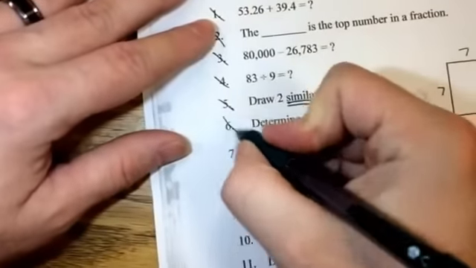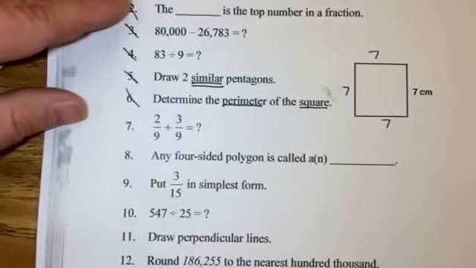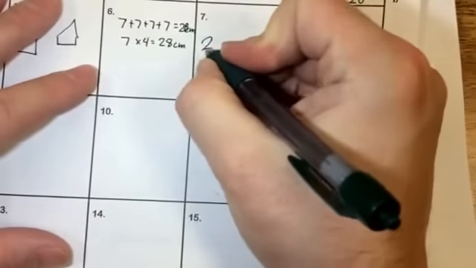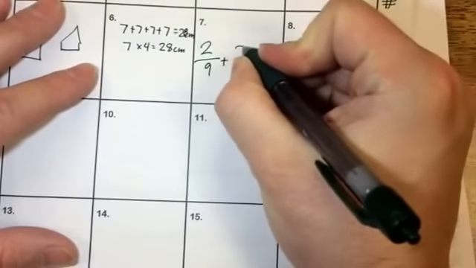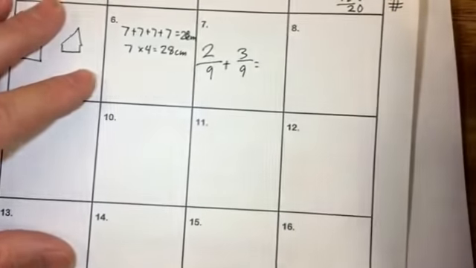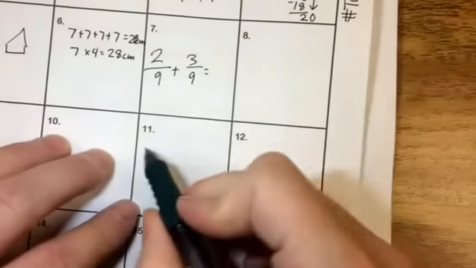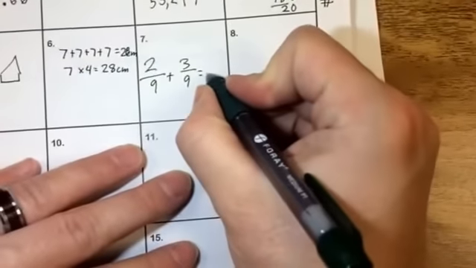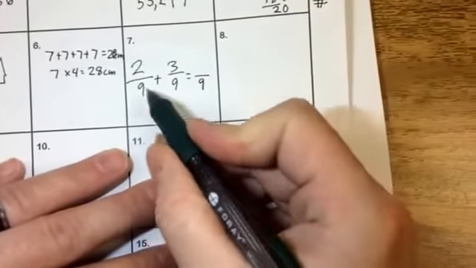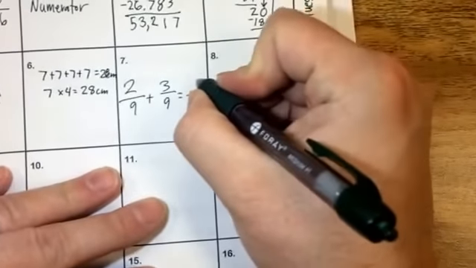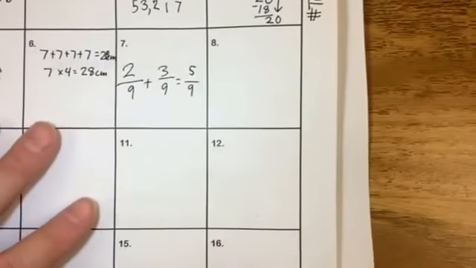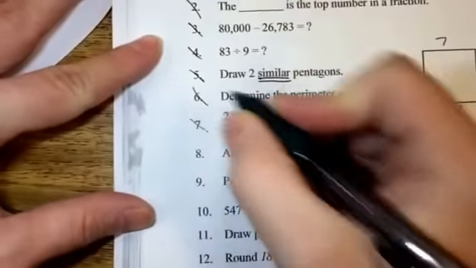All right, number 7. We need to take a look at 2 ninths plus 3 ninths. They took it easy here because we have a common denominator, so we just move that straight across into our answer. Then we do 2 plus 3, and we know that our final answer is going to be 5 ninths.